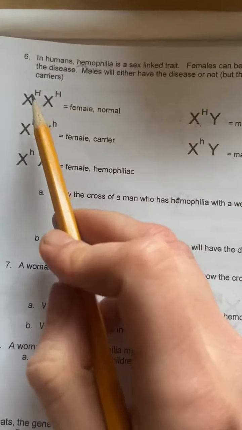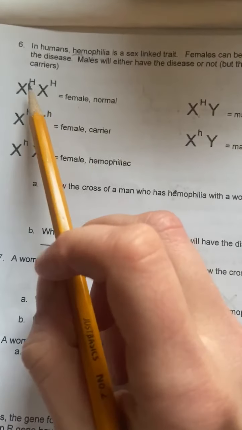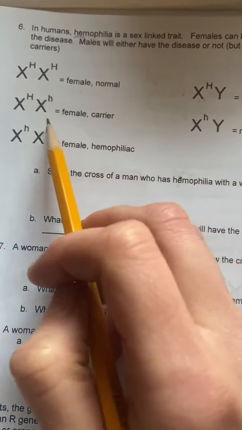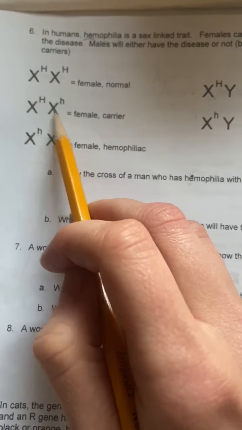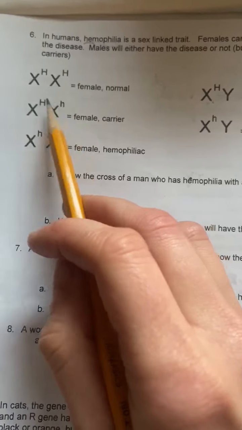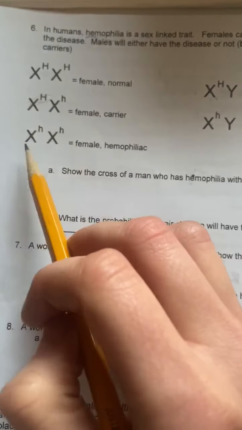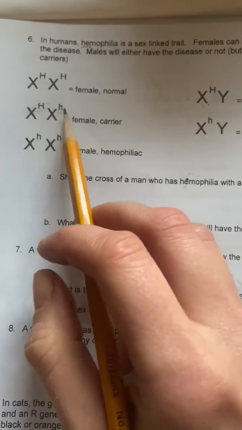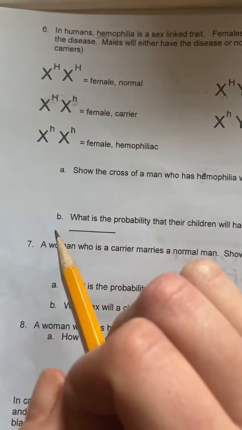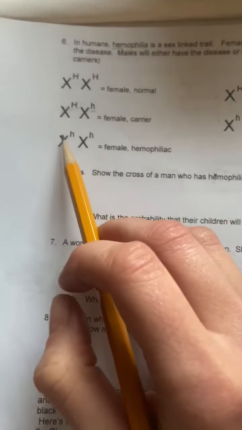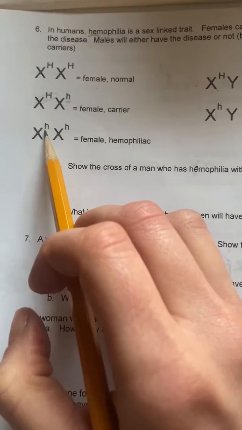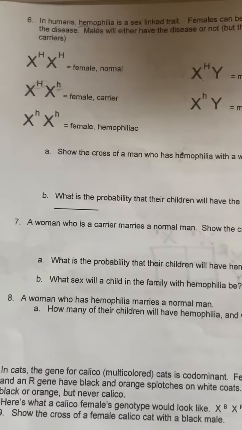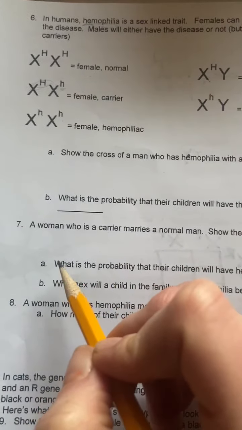And we have a key here. We have XX is a female, and she has two capital H's, meaning she is normal. We have a female, again, XX, with one of each, heterozygous. She's normal because she has that big H, that dominant H, but we consider her a carrier because that allele is still in her genotype, the recessive allele. And then we have XX, which is, again, female. These both are little h's, lowercase h's, meaning she has the recessive disorder, so she's hemophiliac.